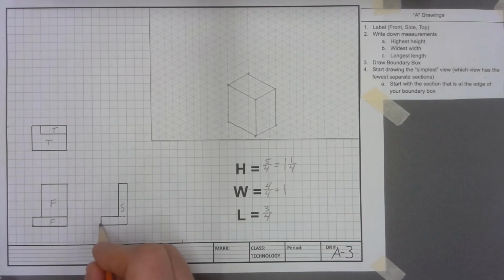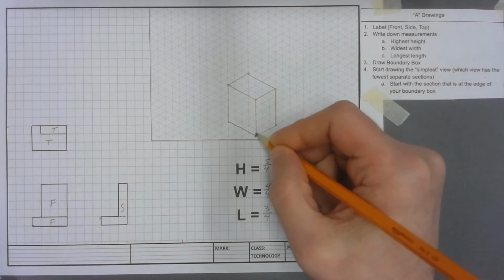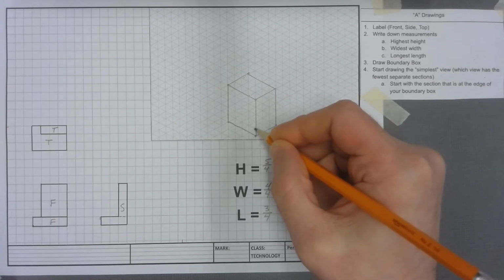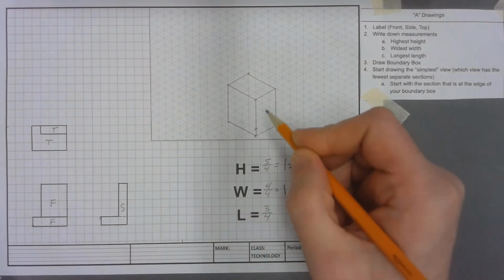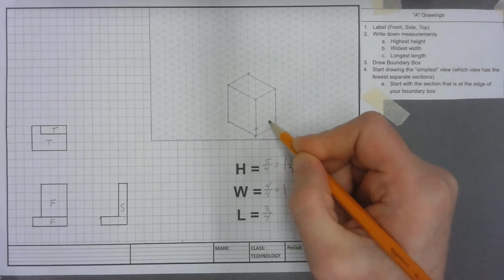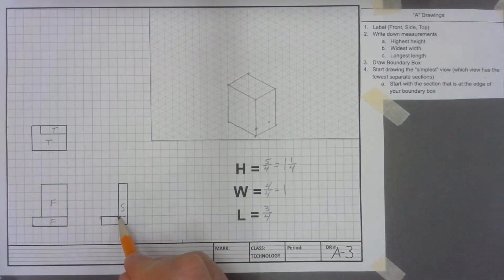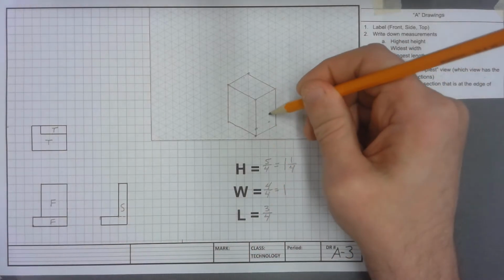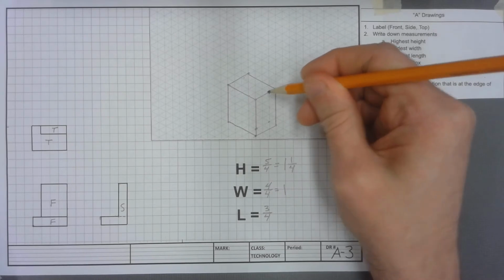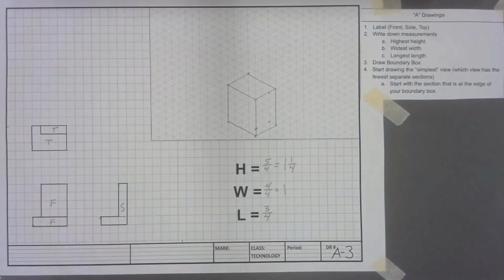So I can see that the front edge here is only 1/4 high. So this is my front edge in my side view. It's only 1/4 high. Okay, so that would be that corner. I can see now there is a length of 2 right here. So 1, 2. That would be that inner corner. And then there is a height of 1, 2, 3, 4. So I go straight up, 1, 2, 3, 4. And I get that corner.